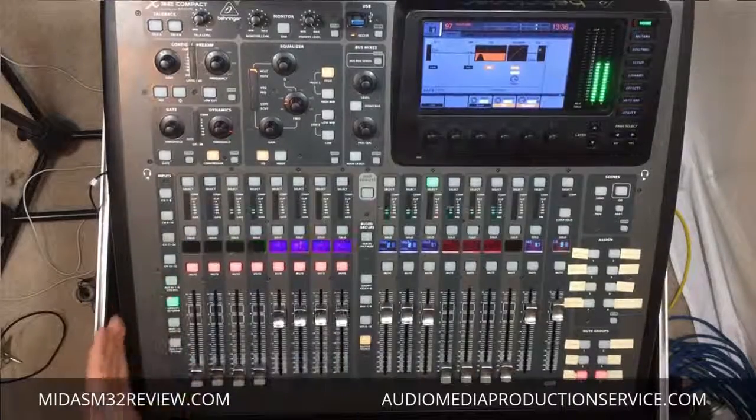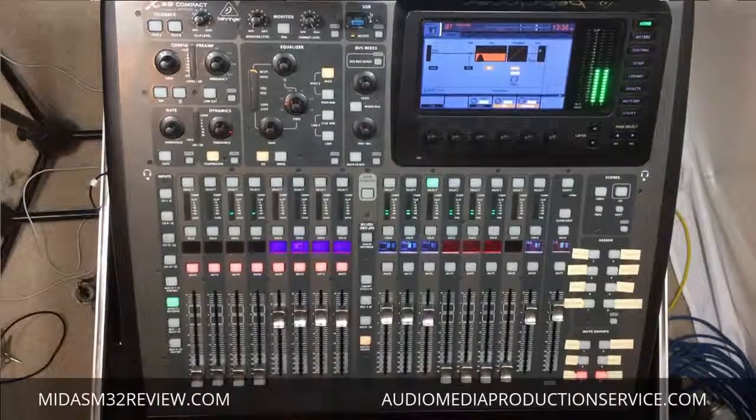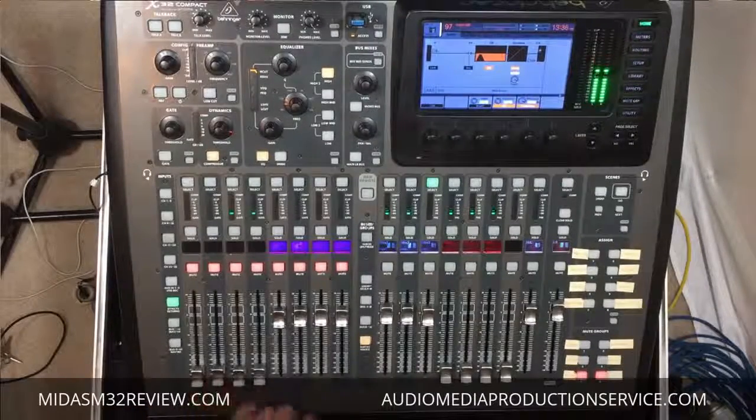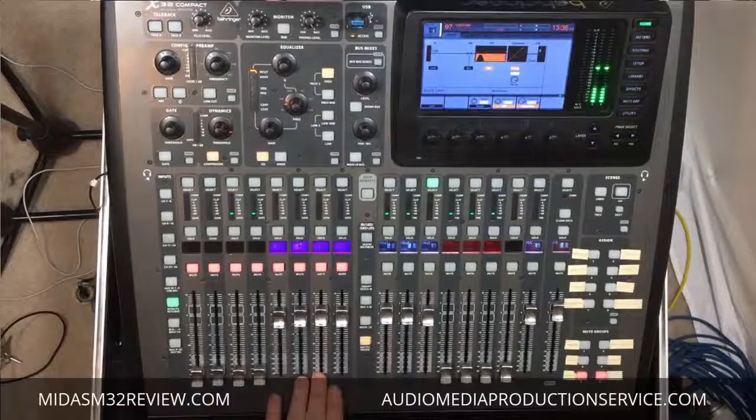And on my console, you'll have the next layer, which will be your effects returns. So you're going to send from your outputs to your effects, and they're going to return over here on this section.